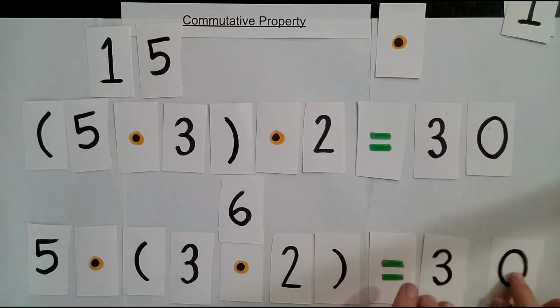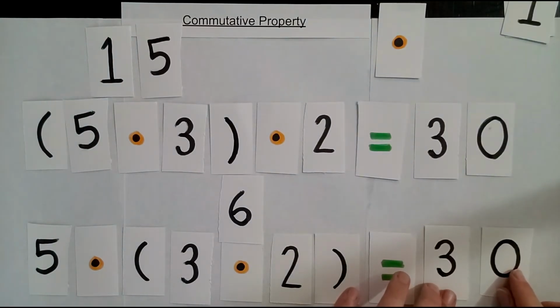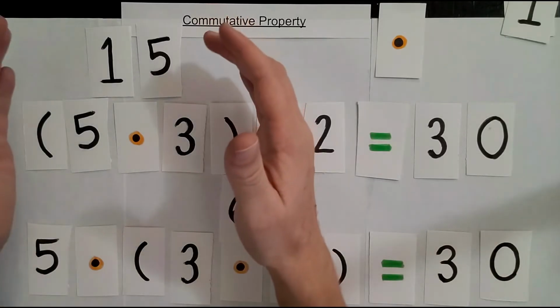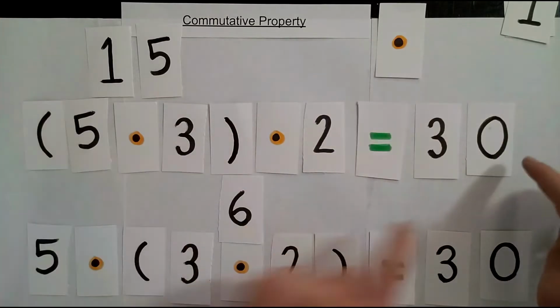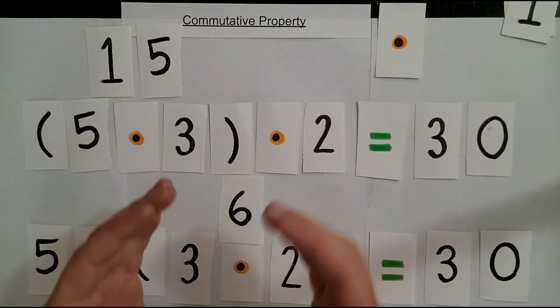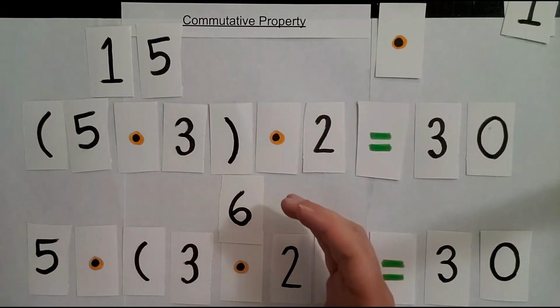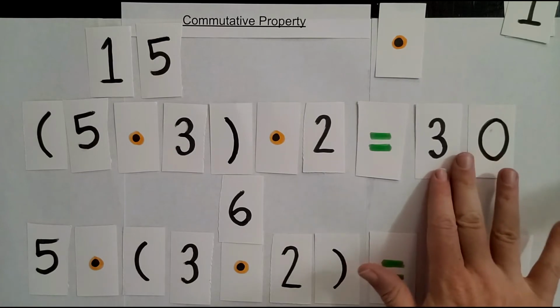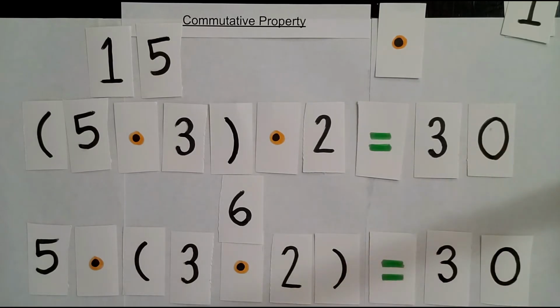We're going to end up with a 30. So in both of these cases, 5 times 3 times 2, we get 30. Or 3 times 2 times 5, we get 30. So that's a good way to check and see if it has that commutative property.